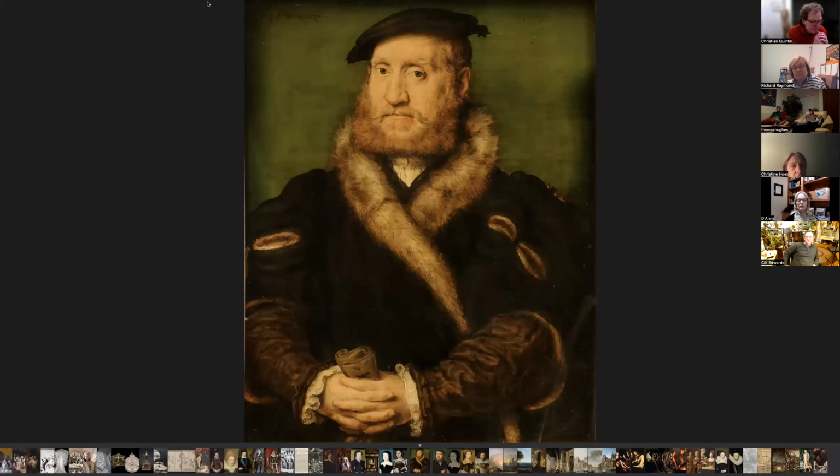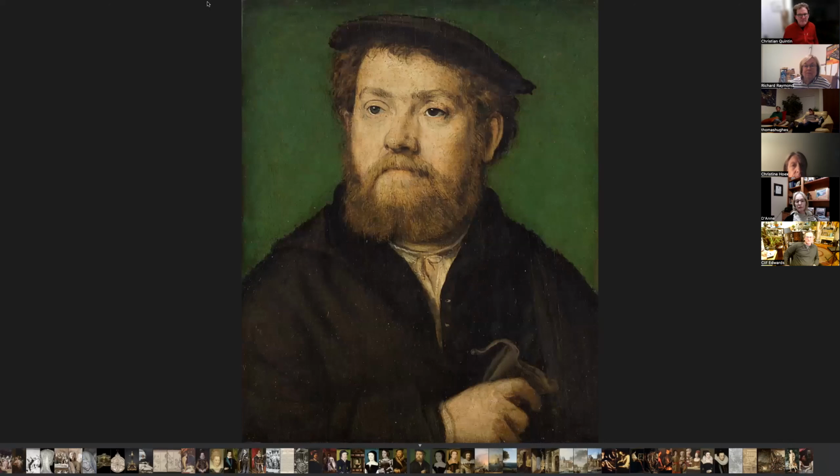Same artist. This is a bearded man with fur. It's at the Kunsthistorisches Museum in Vienna. And this is a bearded man with glove. It actually reminds me of Van Gogh, of a piece by Van Gogh. This is an oil on oak wood. It was painted in 1540, and it's also at the Museum of Art in Vienna.